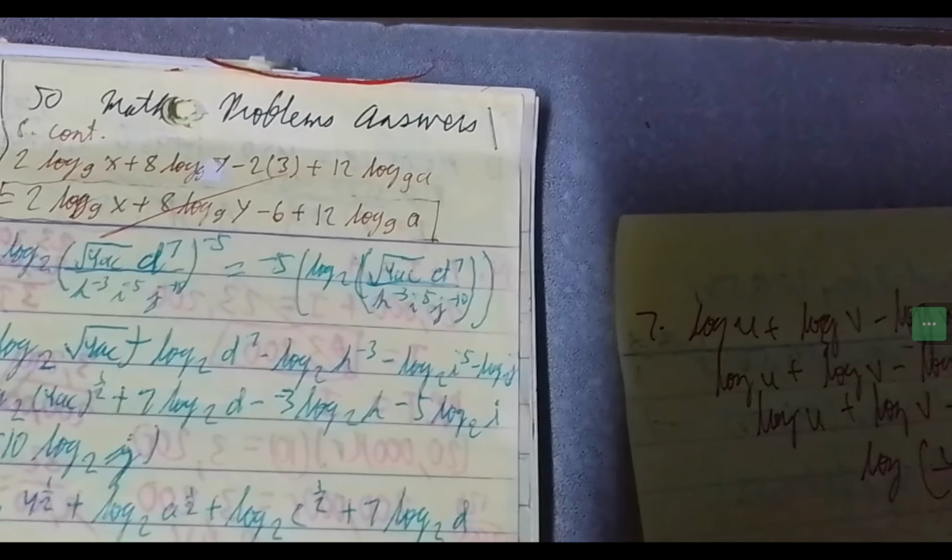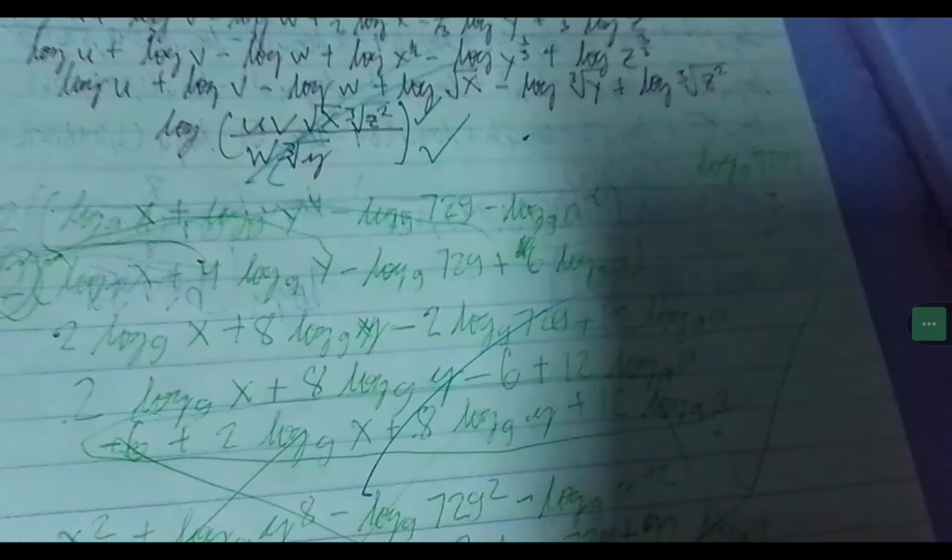This is correct. Next, number 8, we're supposed to get the answer of 2 times log base 9 of x plus 8 times log base 9 of y minus 6 plus 12 times log base 9 of a. Did we get that? I'm sure we got that earlier.